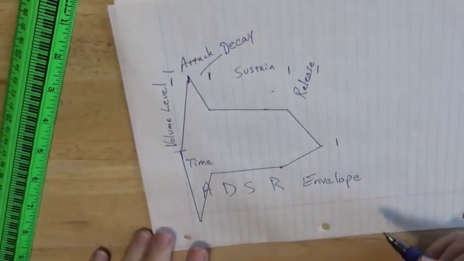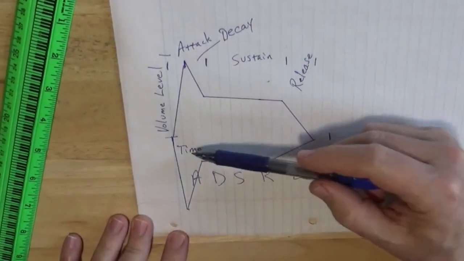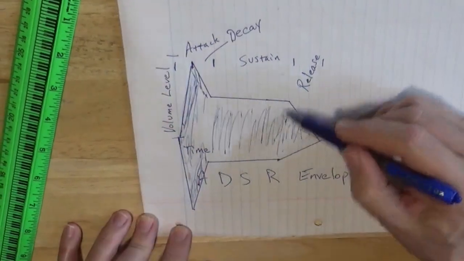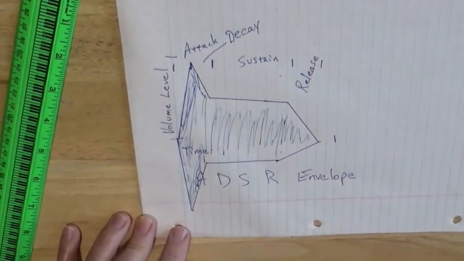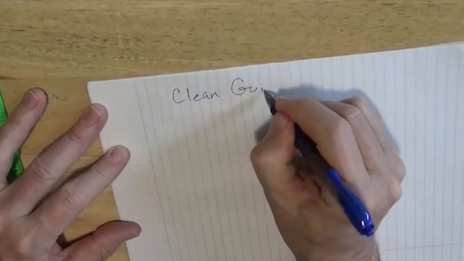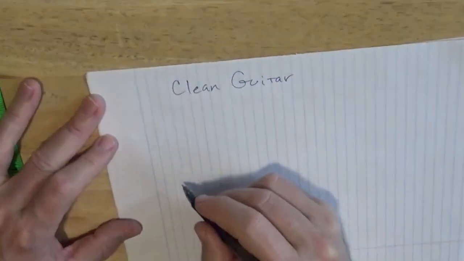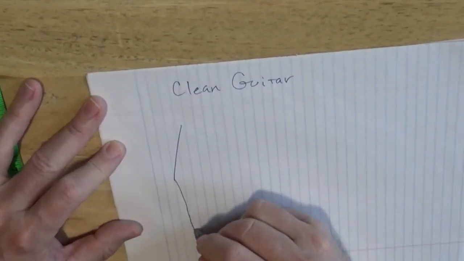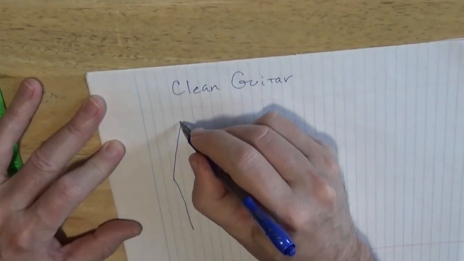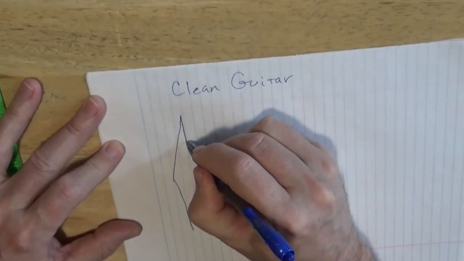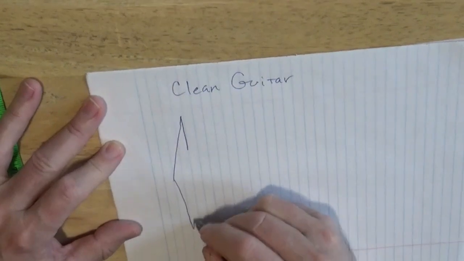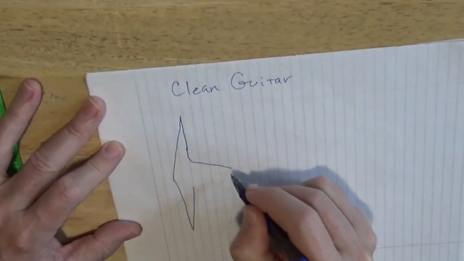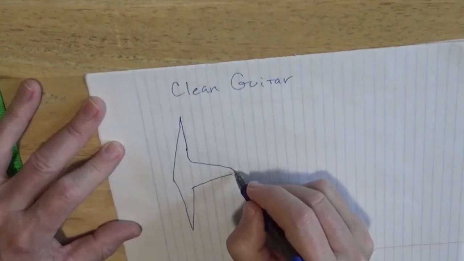Because in the DAW, this is all black, you know, this is all colored in. Okay, so it's going to look a little closer to that. The clean guitar is going to look like this inside the DAW. It's got a really sharp, strong attack, a very fast decay, like that. It's got very little sustain and a release, and it looks like that.